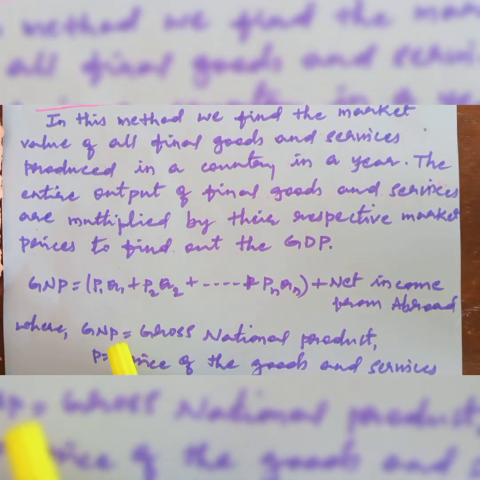So this formula is explaining each and every good and service. Once again I am repeating here the formula.